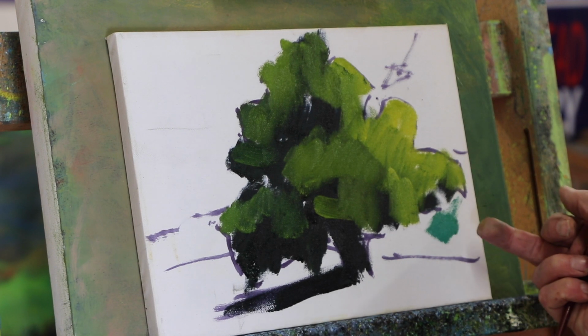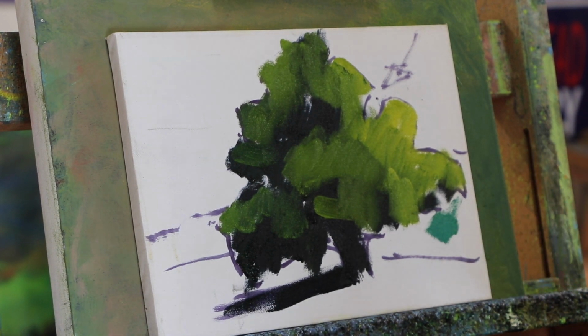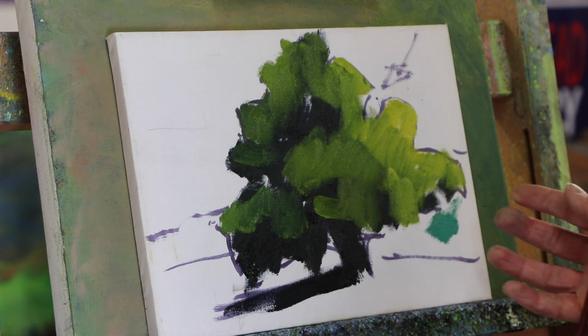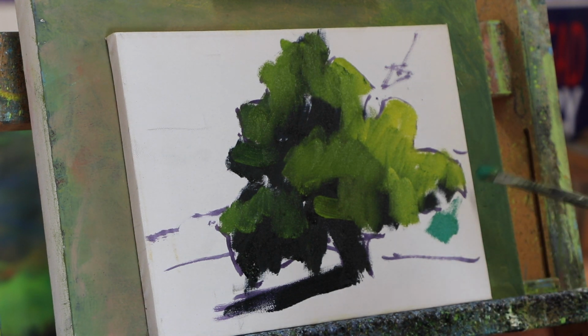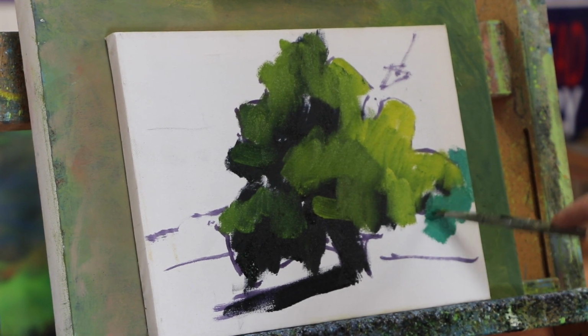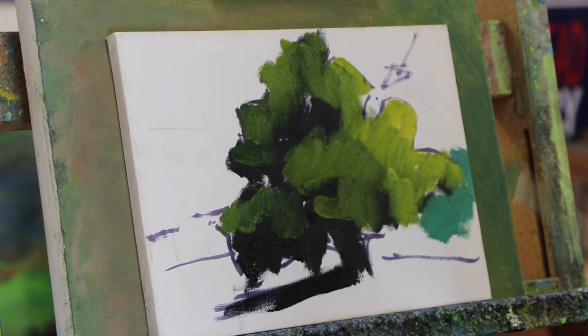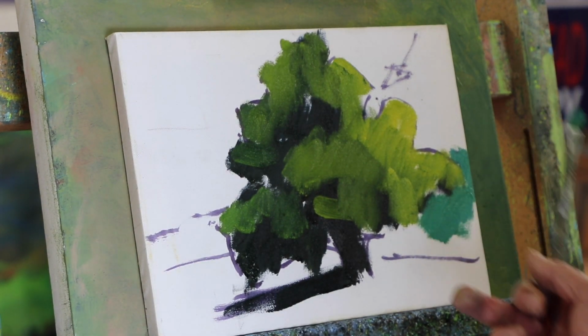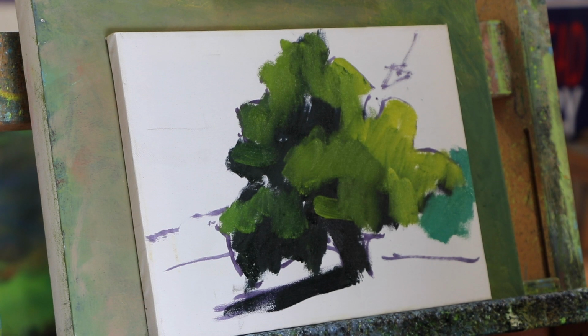So you see how that is much cooler and it starts to drop back a little bit. We can exaggerate this if we want to and make it a little bit bluer. Now I'm going to make this darker underneath. In order to do that, I'm going to add some red to it, but again it needs to be a cool red. So I'm going to be using alizarin crimson.